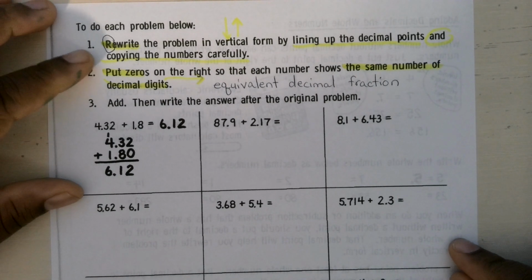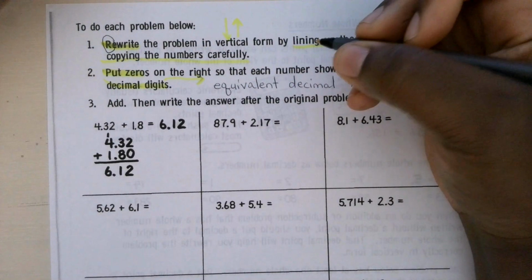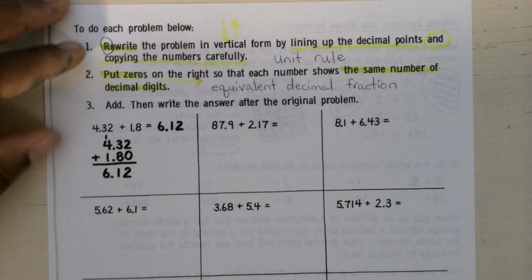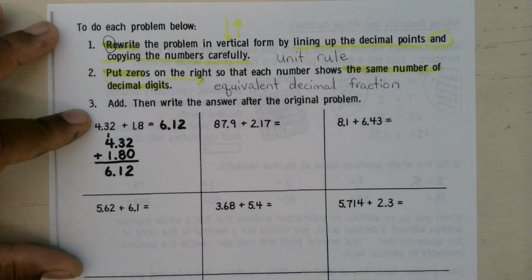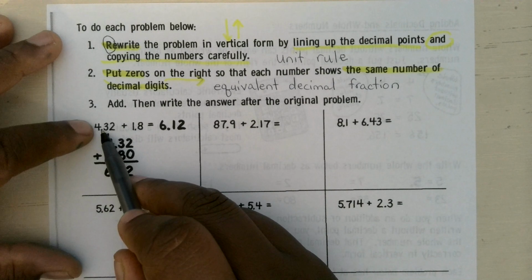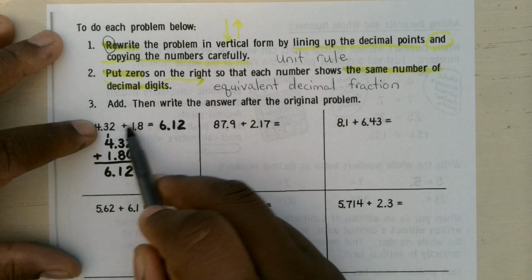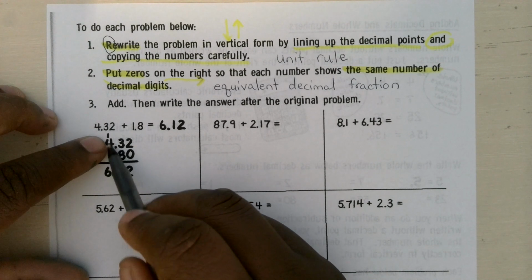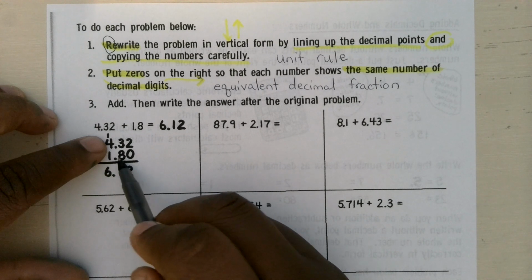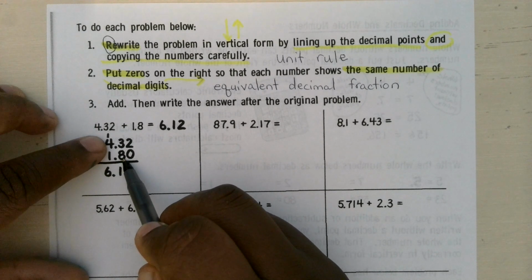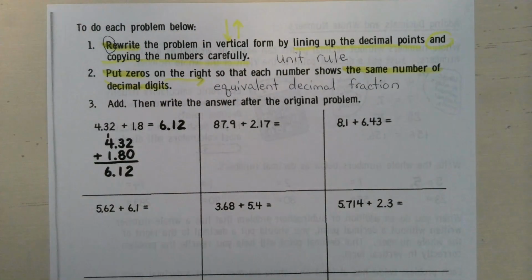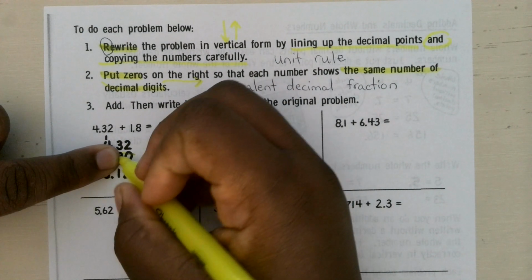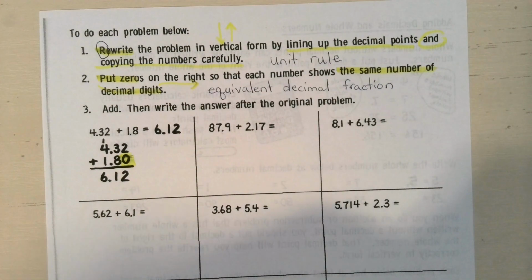The reason why we rewrite each number and line up the decimal points is because of the unit rule. Before you can add, each place value unit must match. So step 1 is you're going to rewrite the problem in vertical format, 1 and 32 hundredths plus 1 and 8 tenths. You're going to put in the zeros on the right. You're going to make an equivalent fraction. This is 8 tenths. You change it to 80 hundredths. And then you just add.